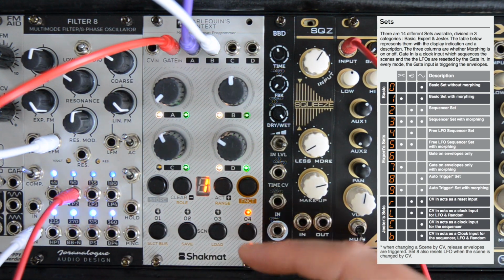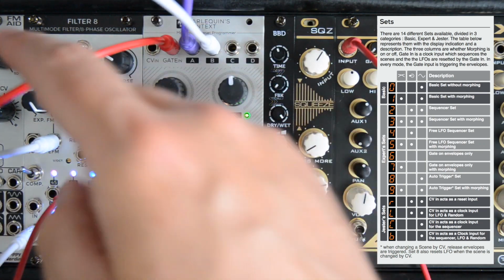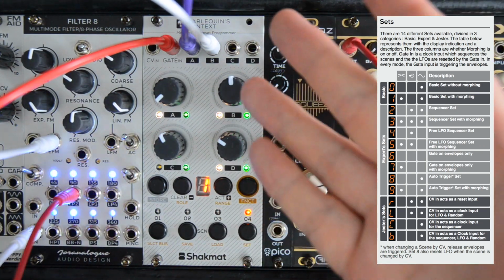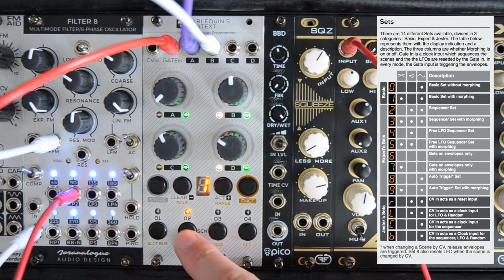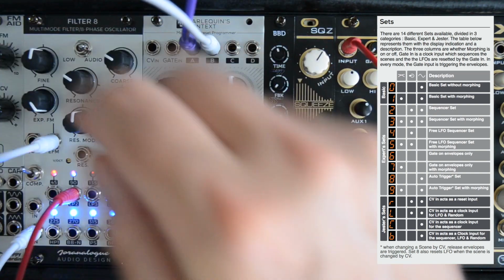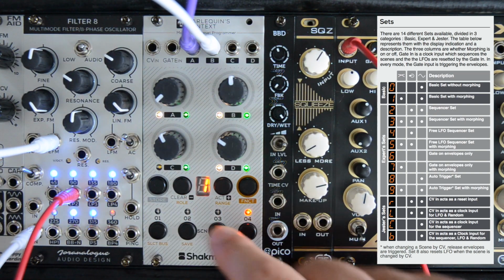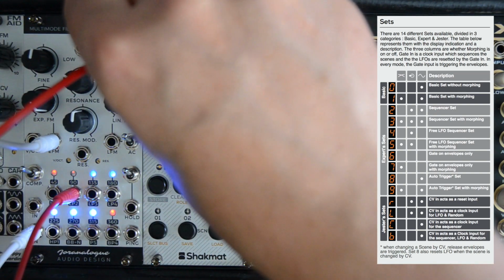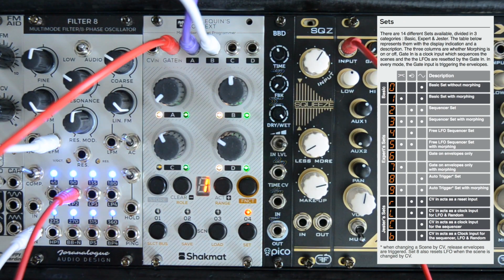So now these 4 scenes have different values for the pitch, but the LFO stays the same. It's just annoying that it resets every time when you switch a scene, and it also resets if it receives a gate signal.